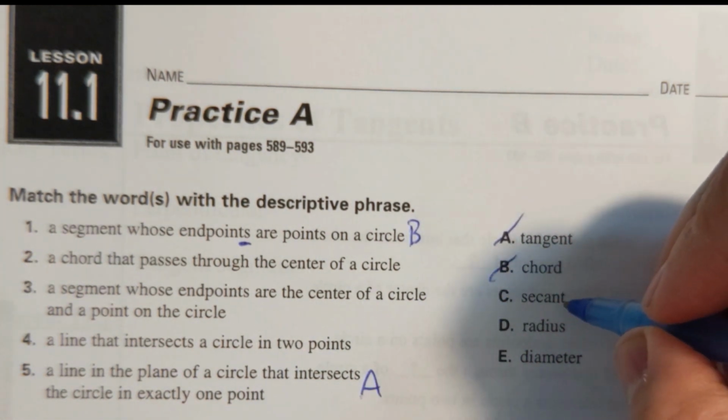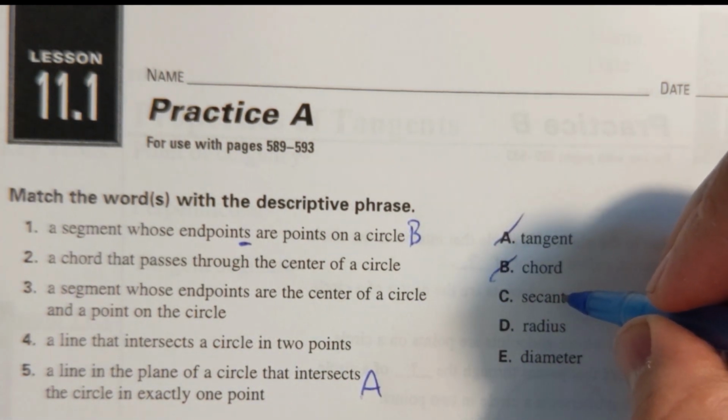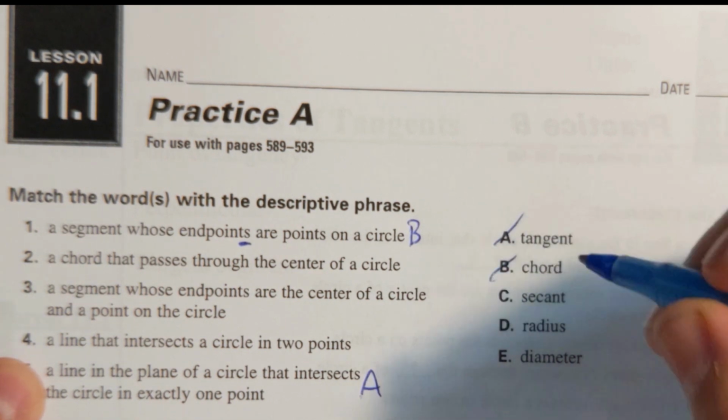We have secant. Secant is going to be kind of like the chord, except it's a line instead of a segment. So we're looking for a line, intersects at 2 points. There you go. C.